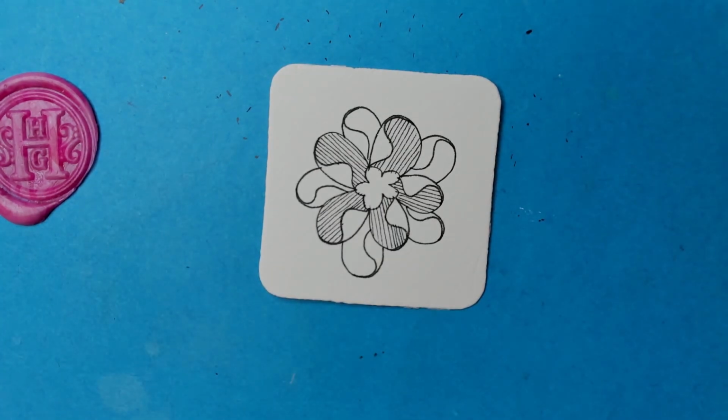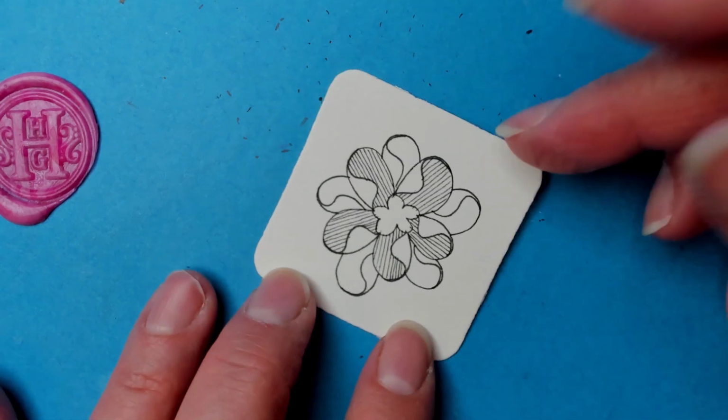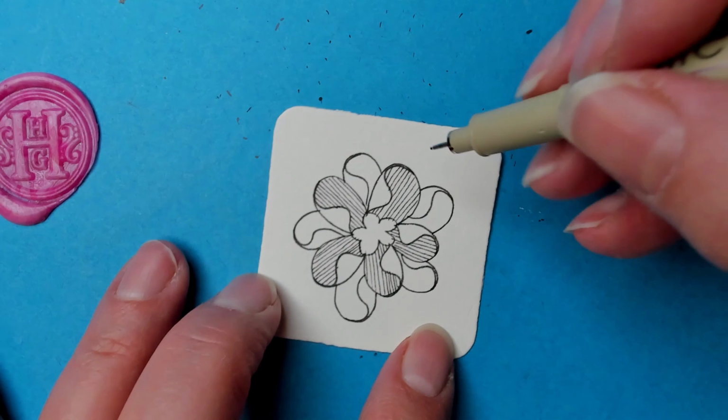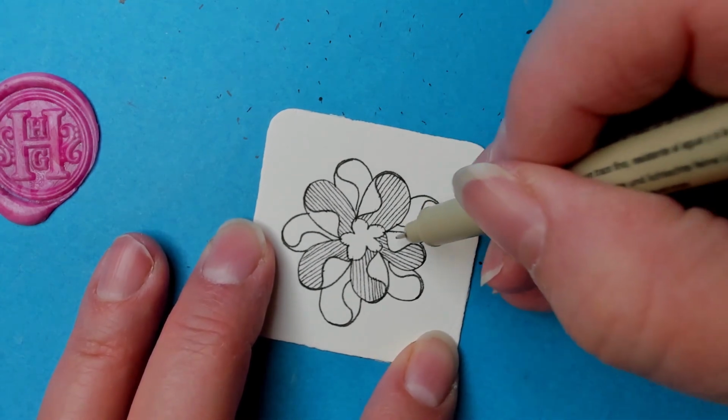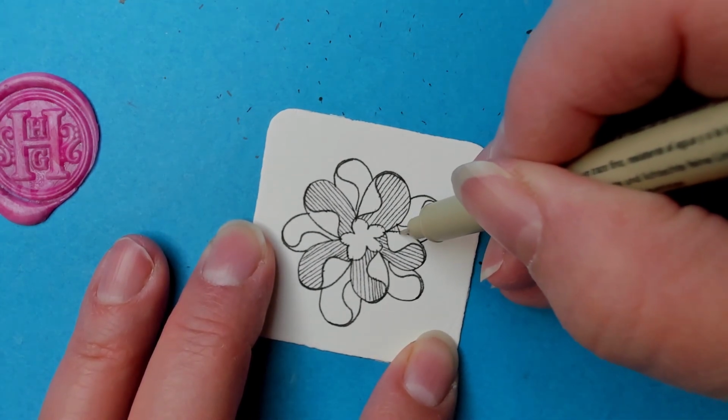And I think I'm going to do the secondary ones a different way because I liked how it looked. We'll see how it looks in combination. This one, I'm going to have them go the other direction. So let's start here.